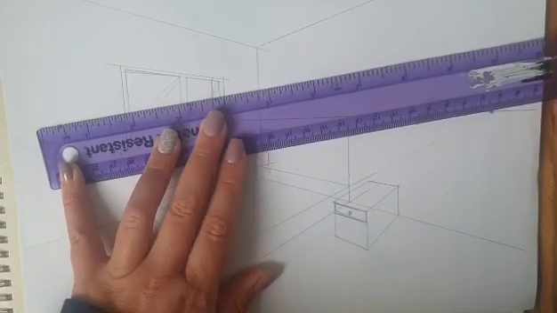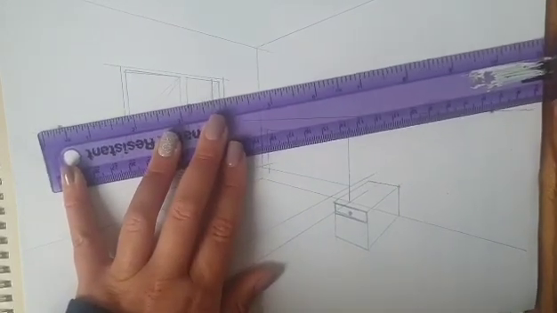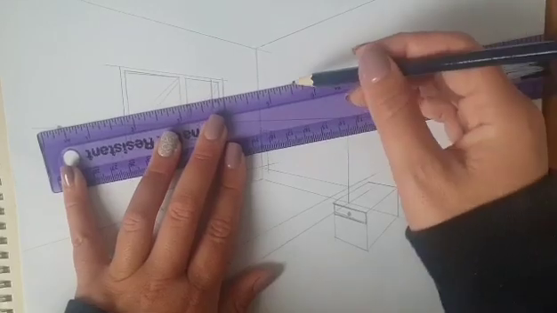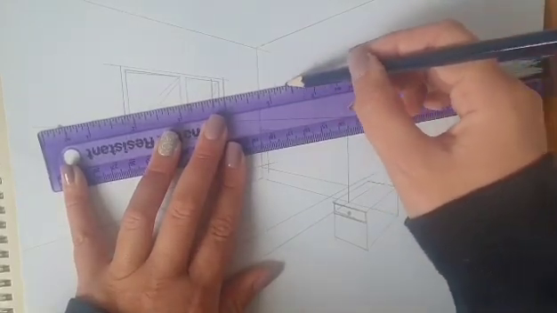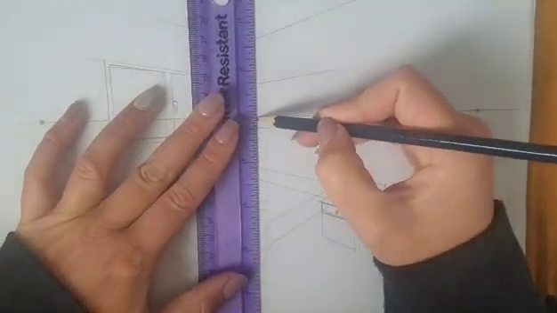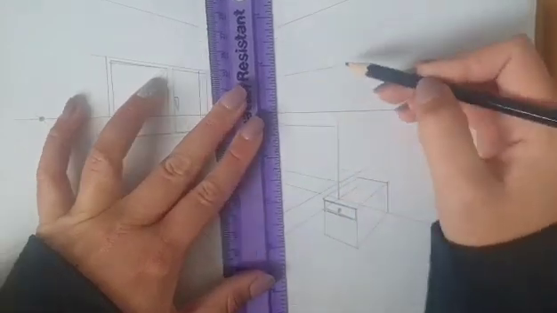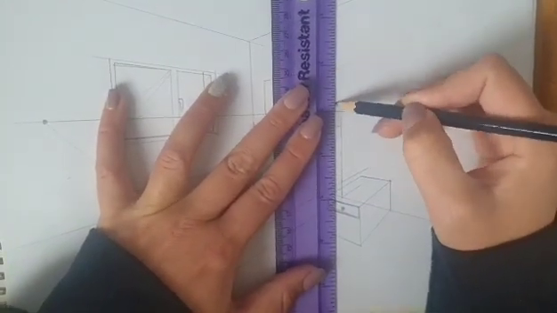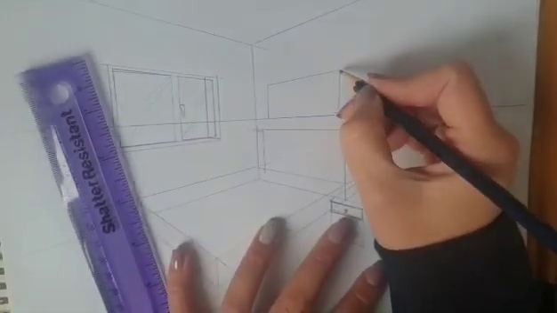Okay, but the top of my picture is going to be a little bit more like so. And then as it's vertical, I'm going to line that line up with my horizon line and go down, and it stops about there. Doesn't quite go to the edge.